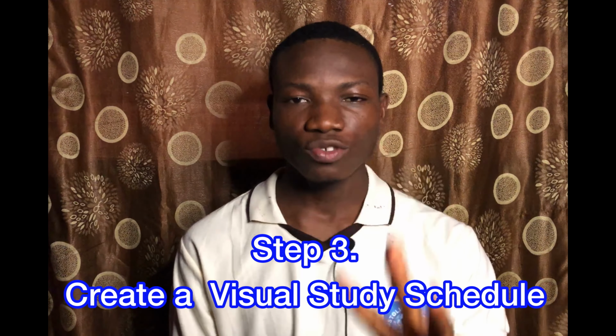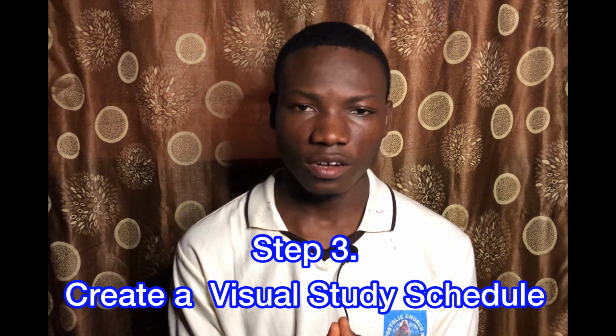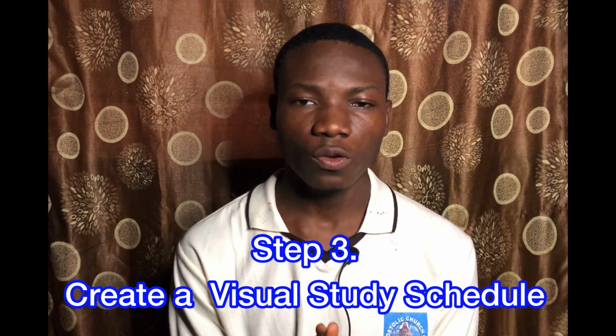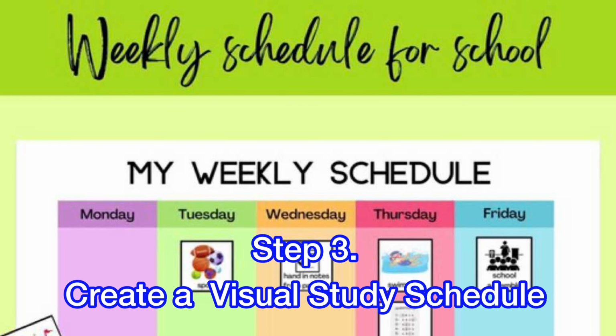Step 3, create a visual study schedule for yourself. You can design this visual study schedule by using a normal paper, or you can use any digital tools such as study apps or calendar apps. This is where you put your specific study hours for each of the subjects, the time you have to read your books, the time you have to study your textbooks, the time you have to read for your exams and do your crucial assignments, and the time you have to take breaks. So make sure you create a visual study schedule, because all these things I have mentioned are going to be in this visual study schedule which you've created.